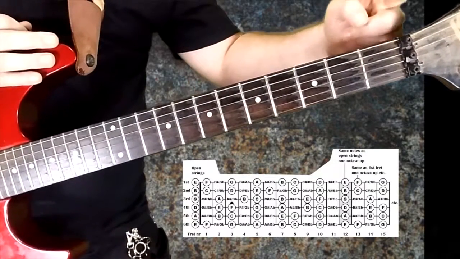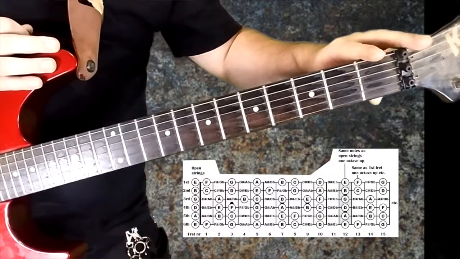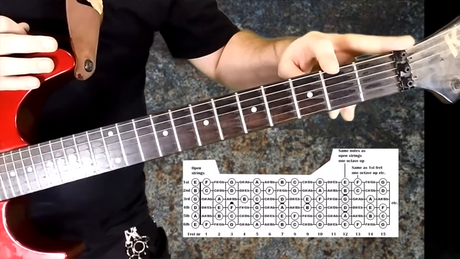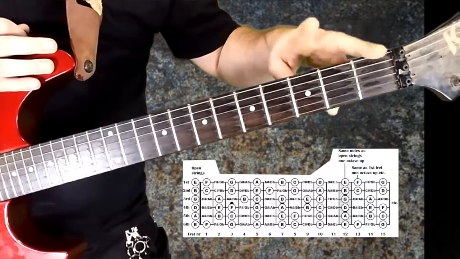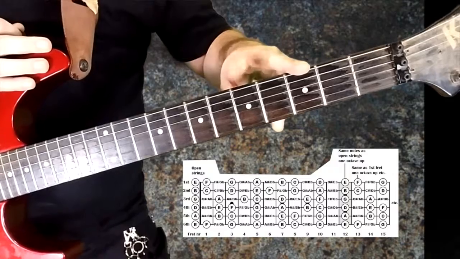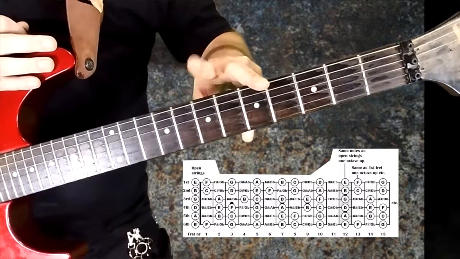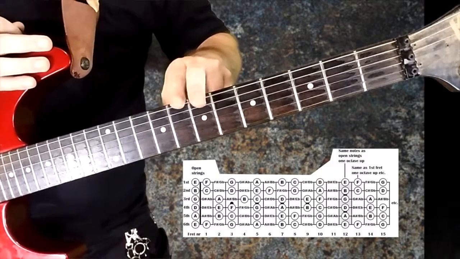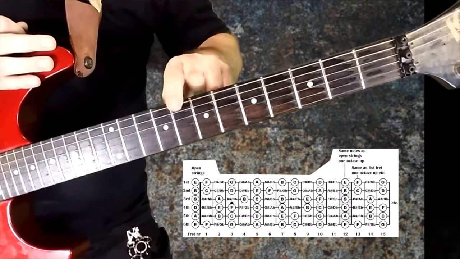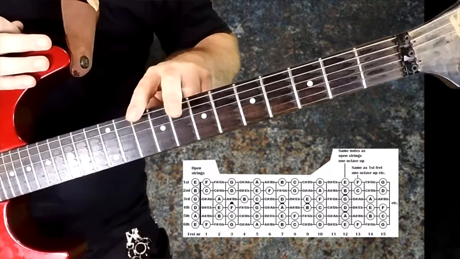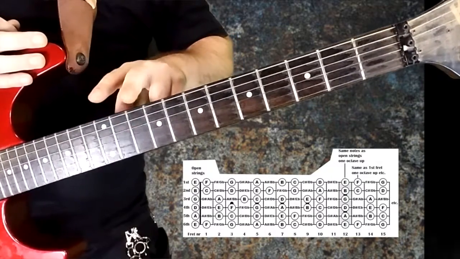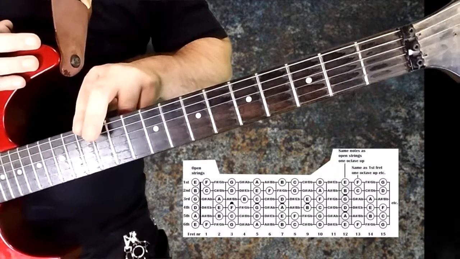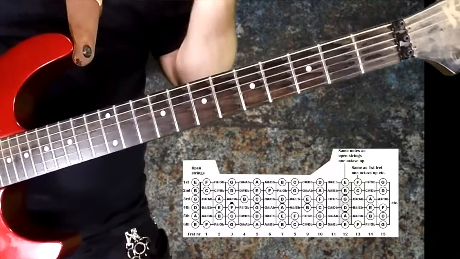So if I say E, F, they're right next to each other. G, there's a space. A, there's a space. B, there's a space. Now we get to B and C. B and C's are together. C and D, C, there's a space. D and E. And then E and F are together. And that's how you learn the fretboard.